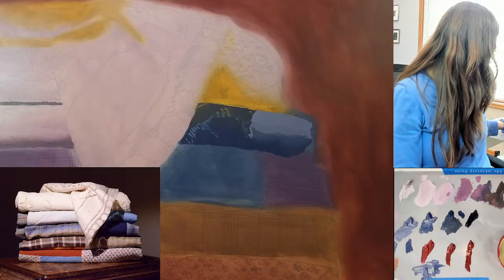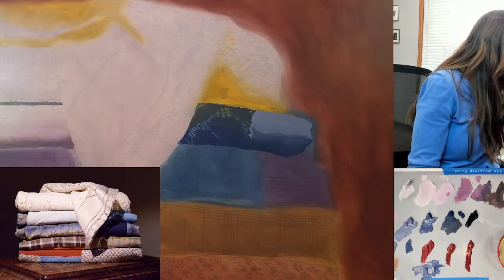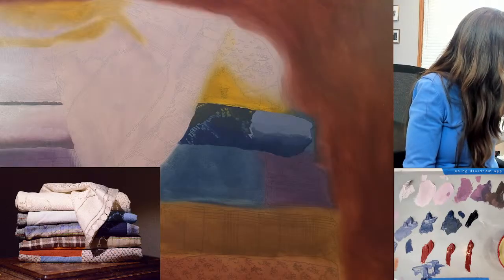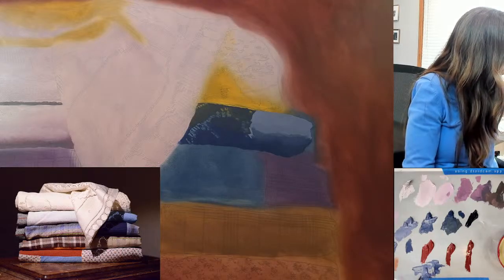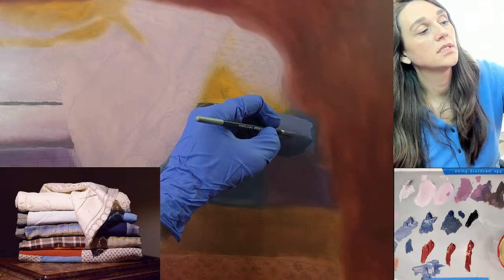Okay, what brush was I using? I think we were using this one. Okay, so I'm just going to go in with this admixture in here, and I'm just going to place it in between here.